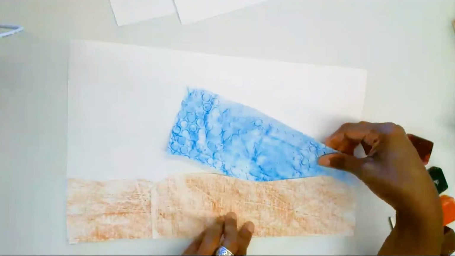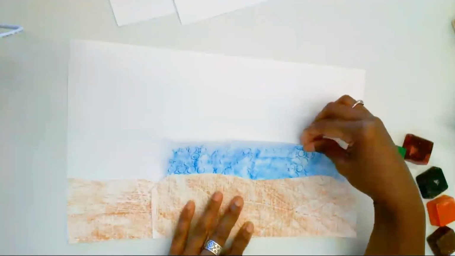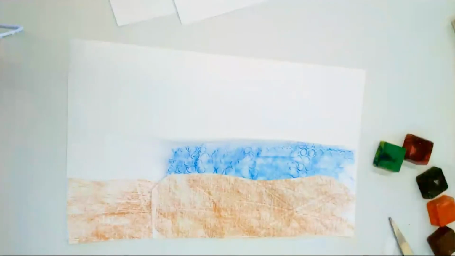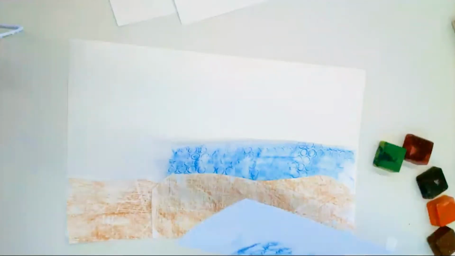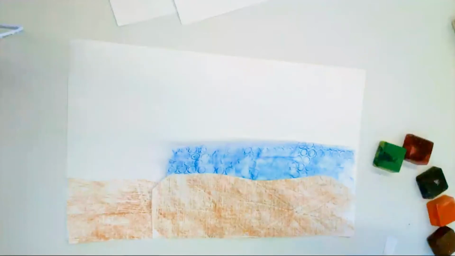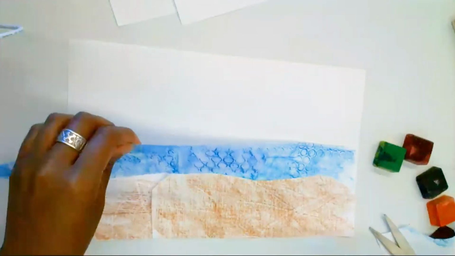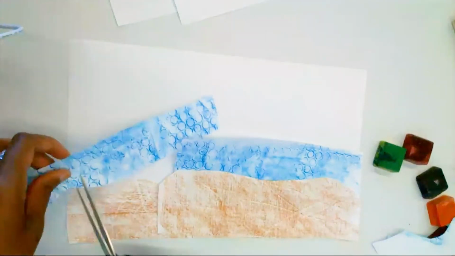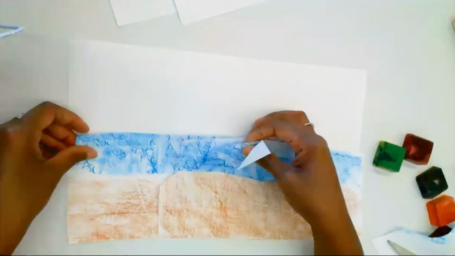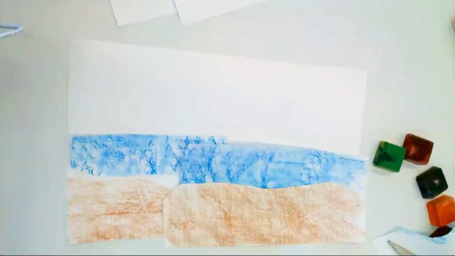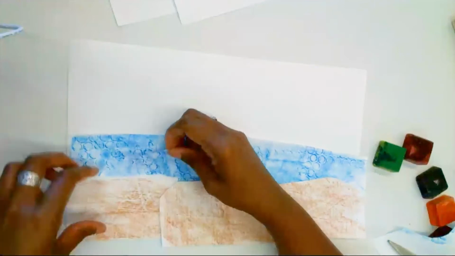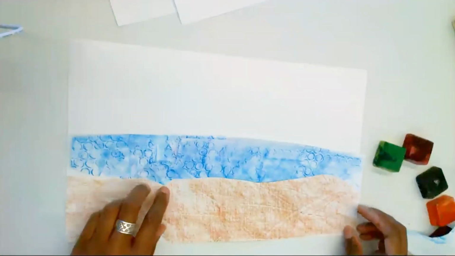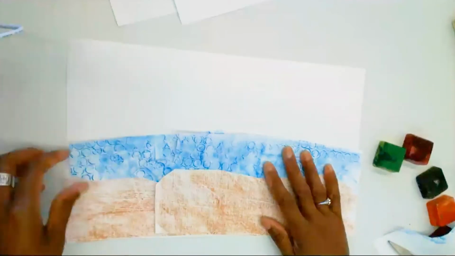Let's see, it's going to be my water. This is a little bit like collage work, if you think about it, because we're just cutting out shapes from our texture room. All right, so that's my water.